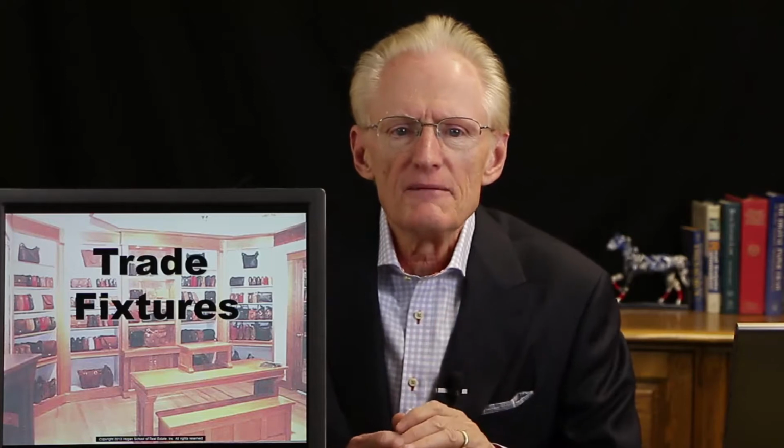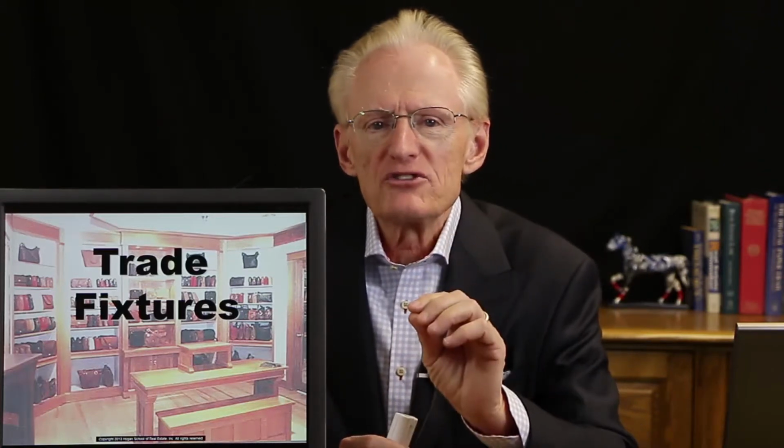Also, the tenant has the right to trade fixtures. Here's a new term. We've talked about fixtures in another lesson, but what about trade fixtures? Well, trade fixtures are a tenant's personal property that are used in the operation of the tenant's business in that leased premise. So here you see a store that sells handbags. All of those shelves and other lighting fixtures and so on in that store were installed by the tenant, and therefore they're personal property of the tenant.